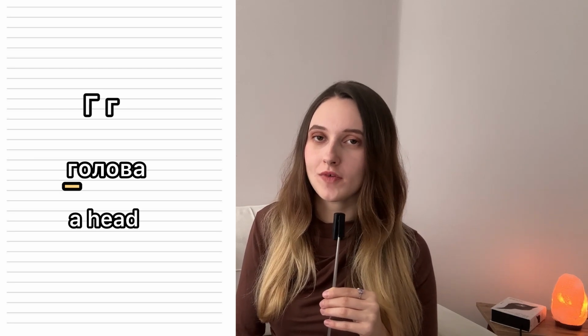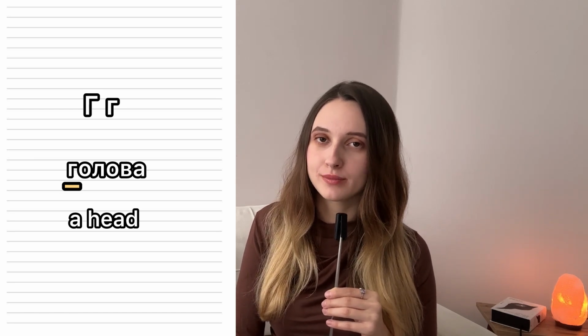Banan. Next is he. This is a super common letter and it's a sound we don't quite have in English. H. It's a gentle, breathy sound. For example, the word for head is голова. Ukrainian also has a letter for the hard G sound that you know from the word go. It's the letter G. The sound is G.